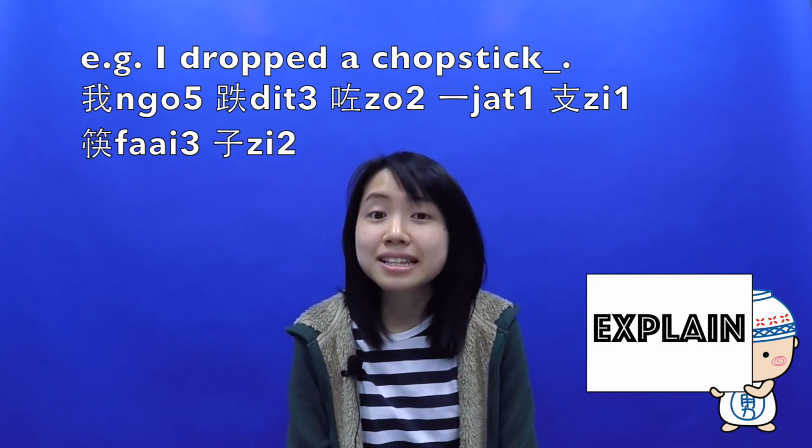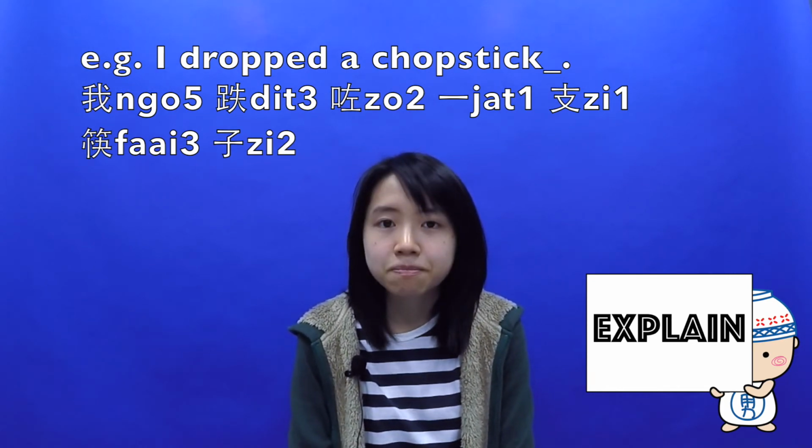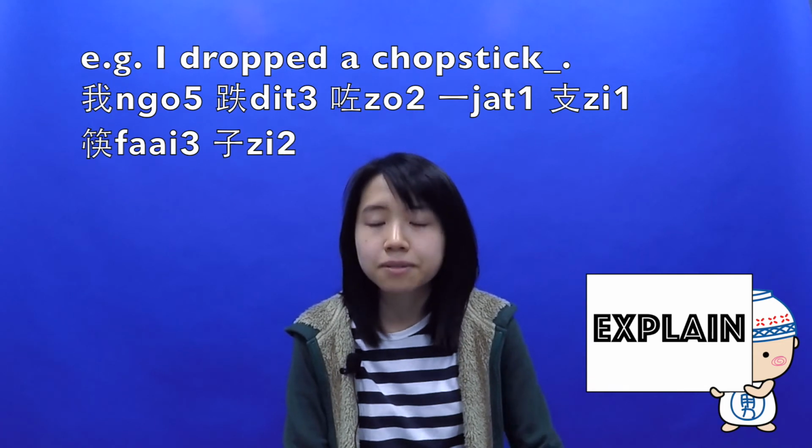After a tiny little break, let's come back to talk about 支, this counting unit. Some of you might wonder if you can use 支 for chopsticks. The answer is yes or no, because it depends. If you want to say, I dropped a chopstick, 我跌咗一支筷子, then you can use 支.